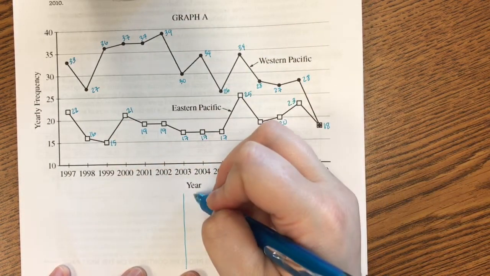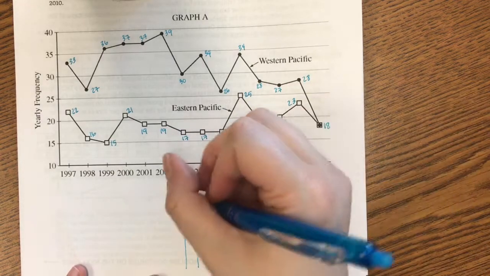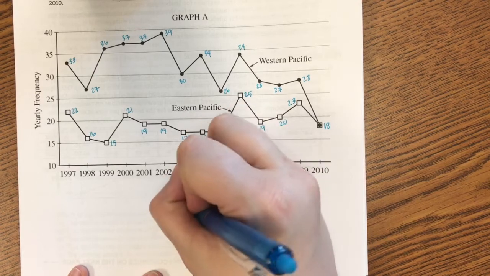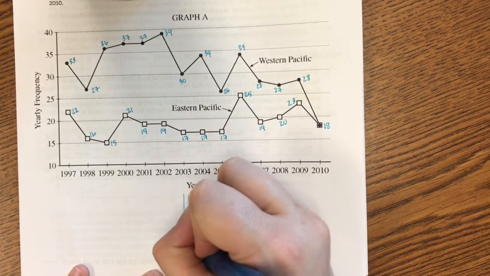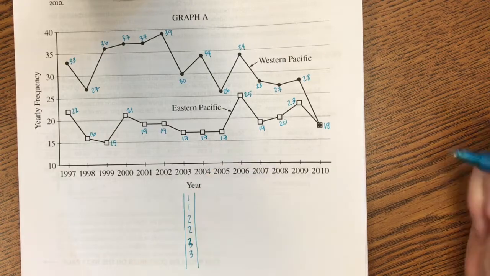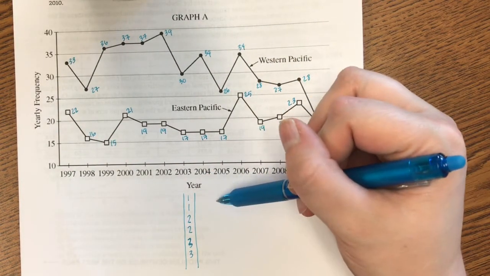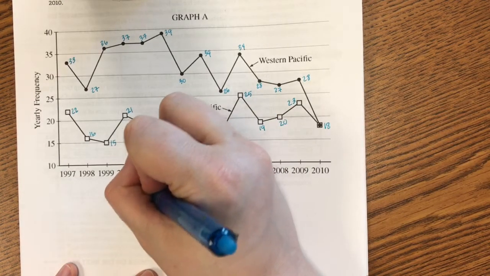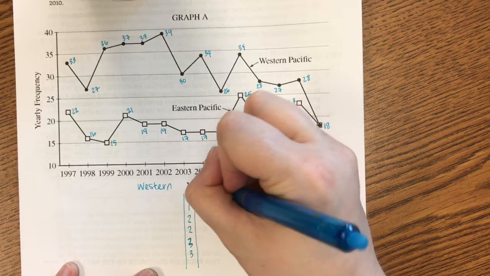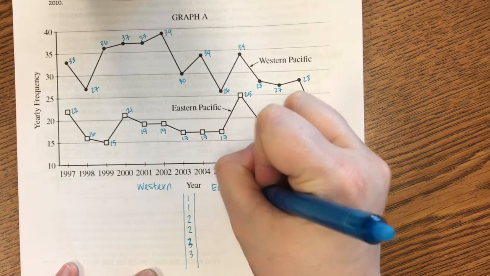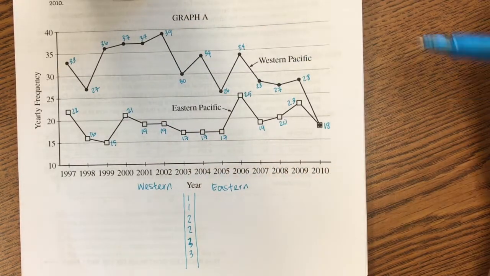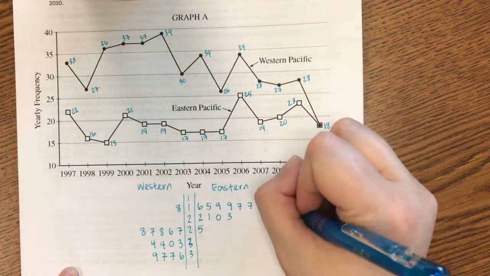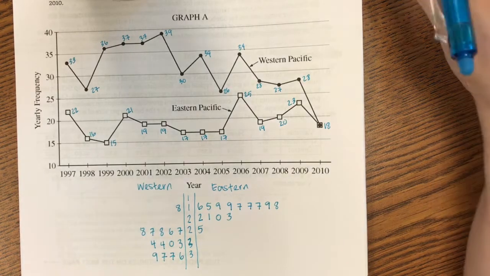Because I have a lot of numbers within the same range, I'm going to do two numbers for each stem, so 1, 2, and 3, because we have 10s, 20s, and 30s, but I'm going to put 2 1s, 2 2s, and 2 3s. That way, I can do the lower 10s in one row and the upper 10s in another row. I'll put Western over here, and Eastern over here. And now I'm going to go through and put all of my leaves in the correct places. Alright, so now I've got my two graphs.